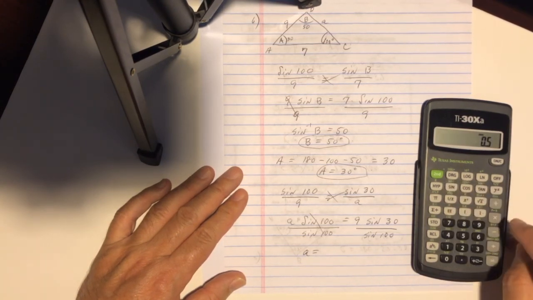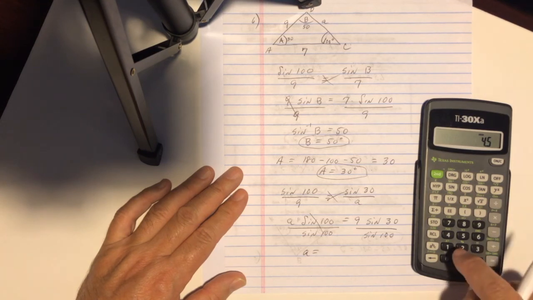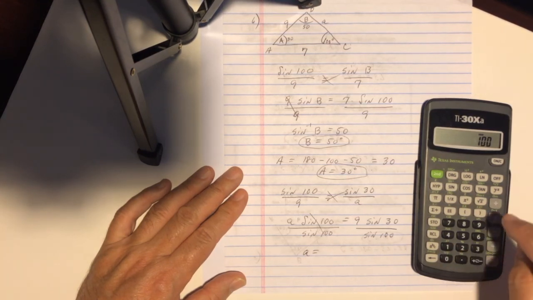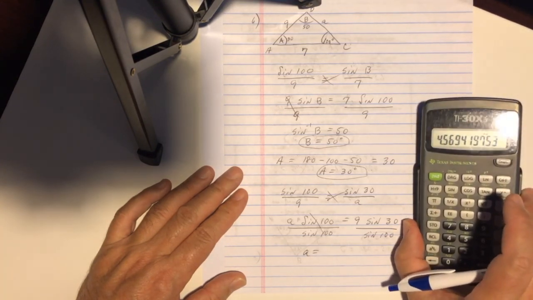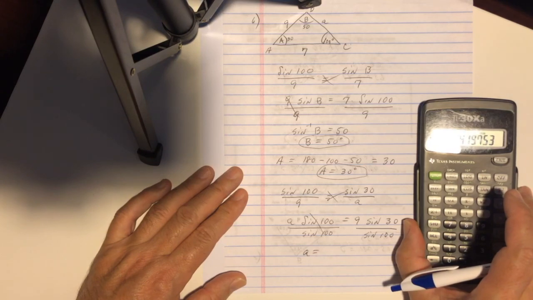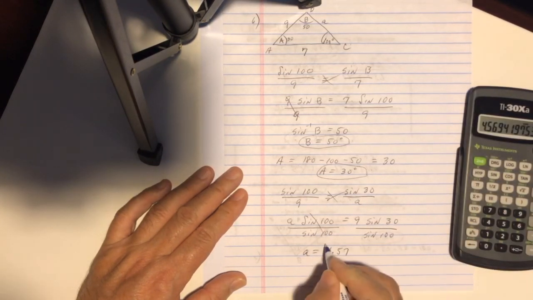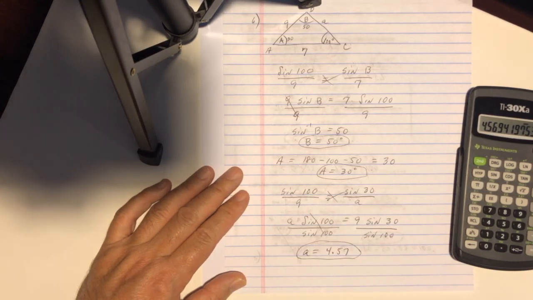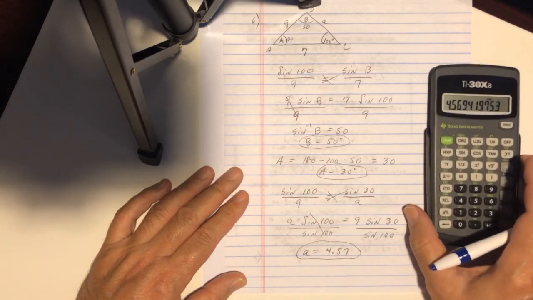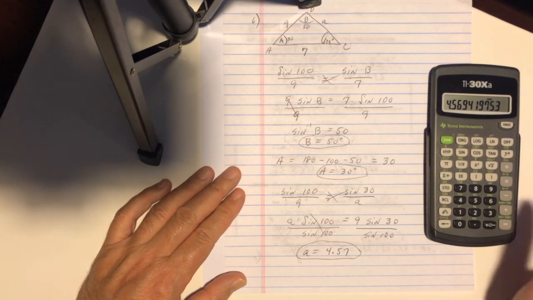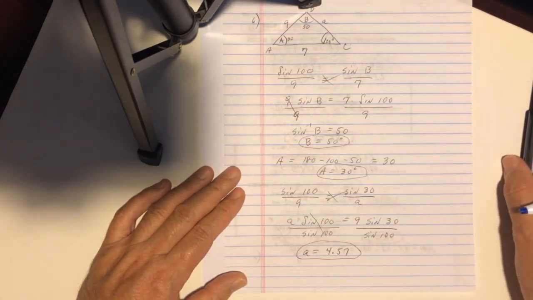Times 9 equals, divided by sine of 100, equals. So a is 4.57. Because I want to go to two places. One or two places is good. I prefer two places. So you can do that and get your answer.